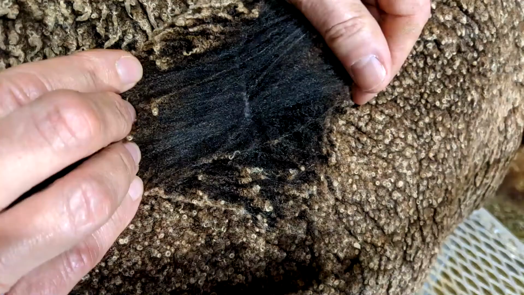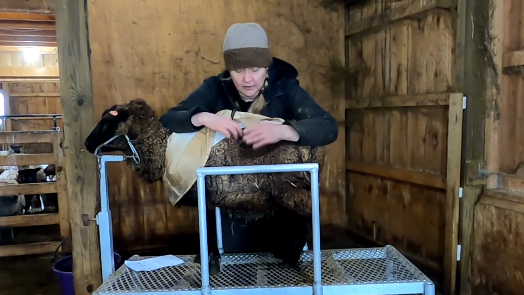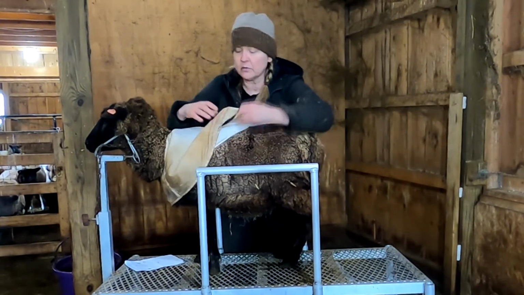Let's just take a quick look at it. Like I said, it's just this gorgeous dark charcoal color. And I'm just doing a quick check of ruing. She is ruing really nicely, so we'll put her on the list of ewes to be rued instead of sheared.